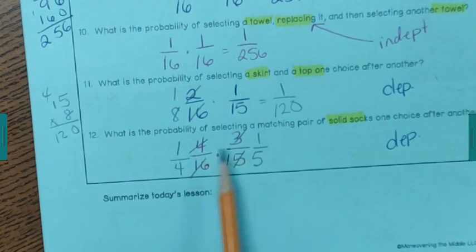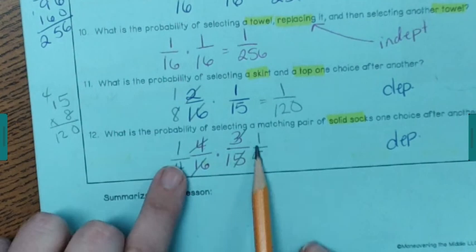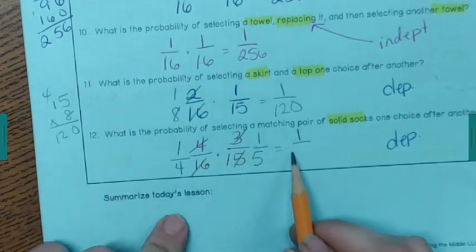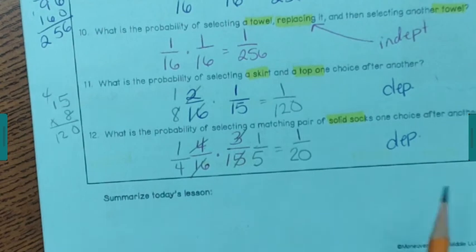Again, make sure you're marking these off so you don't get confused. I have 1 times 1 is 1. 4 times 5 is 20. Okay? So that is it. Cross simplifying makes your life easier. It goes quicker. If you can cross simplify, try to do that. All right?